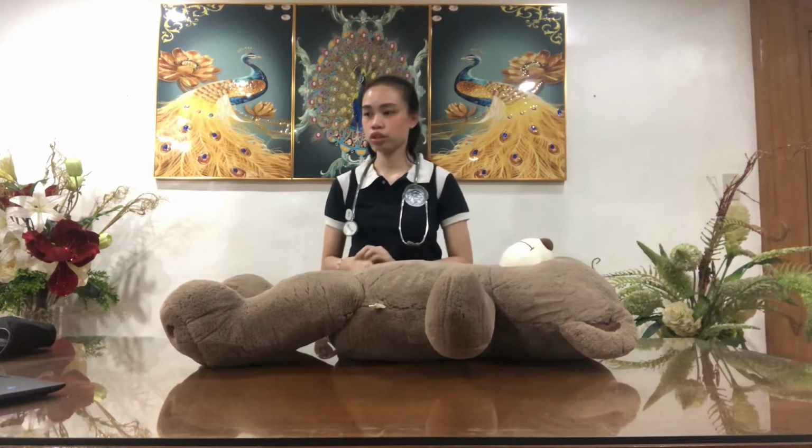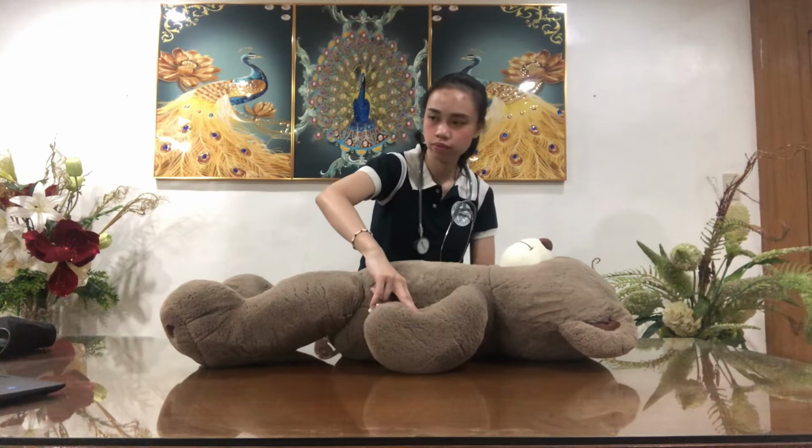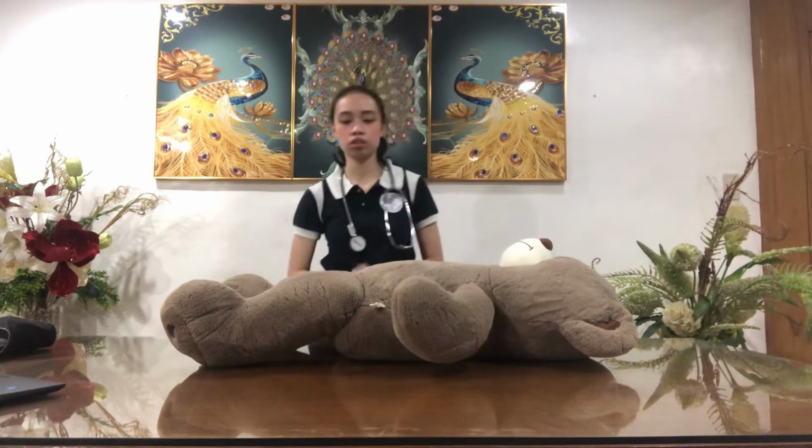Next would be the circulation. We will check for the patient's radial pulse. The patient's pulse is 112 beats per minute. It is also seen that the patient's skin is pale and cool. Due to the breathing and the mechanism of injury, I have requested that this be a priority transport.